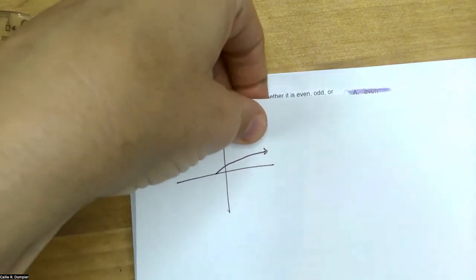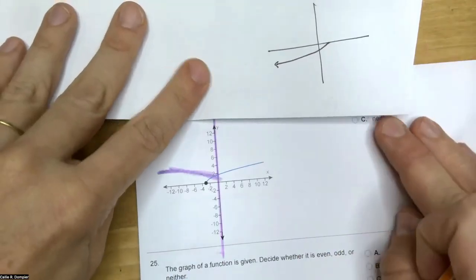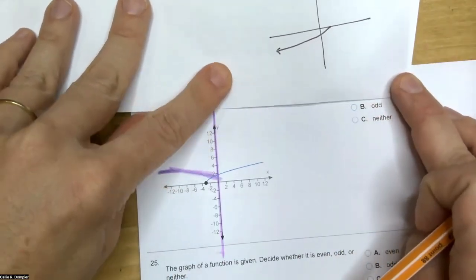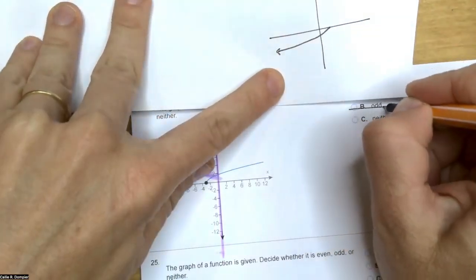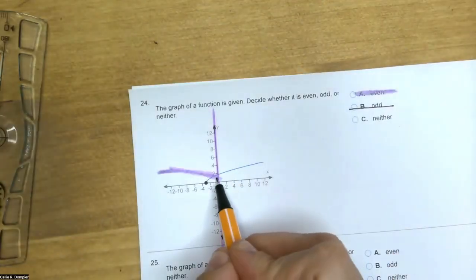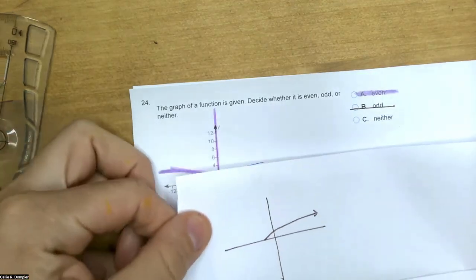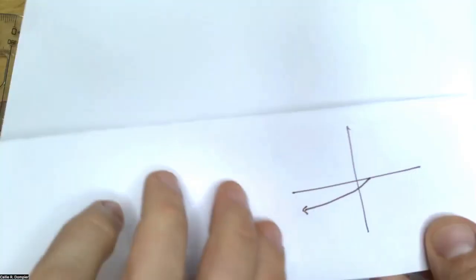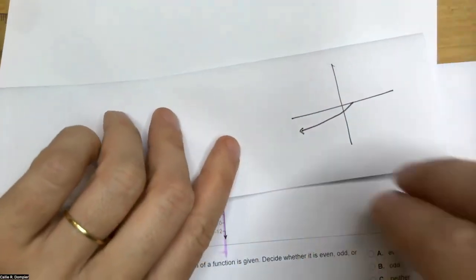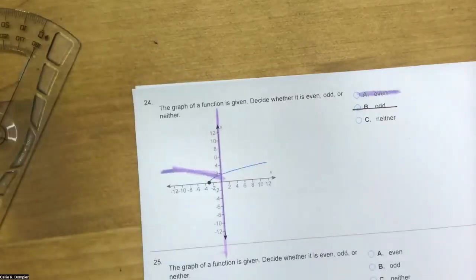If I take it and I rotate it 180 degrees, so I drew the first graph I had, I rotated it 180 degrees. Is it the same? It is not. So it cannot be odd. It cannot be even because it does not mirror itself across the y-axis. It cannot be odd because if I draw a picture of it and then turn that picture 180 degrees, he was standing like this, he 180'd, now he's standing like this, he's not the same. So it's neither.